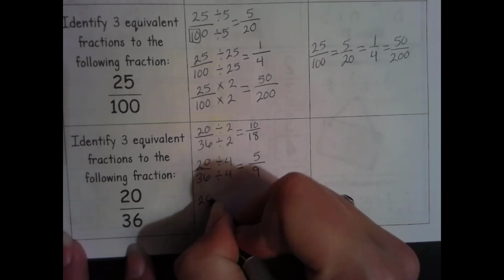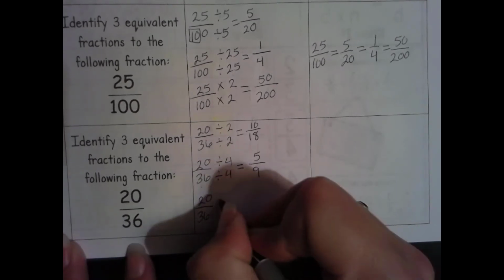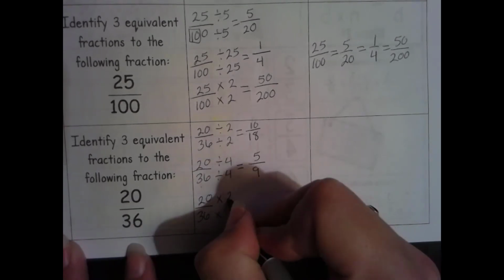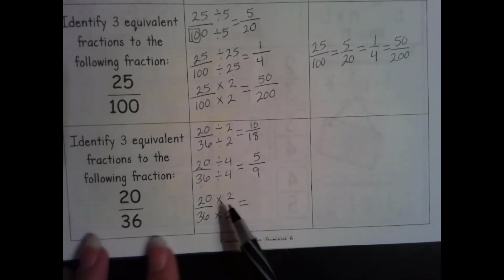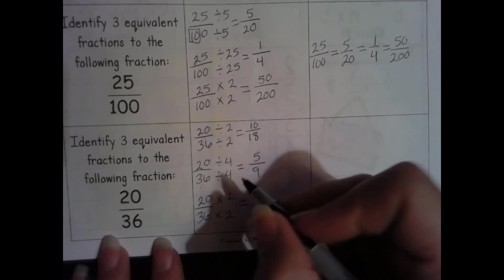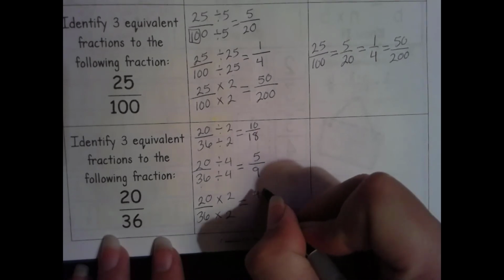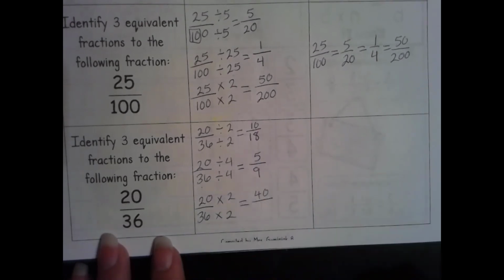Now there's no more I can divide by, so I'm going to go ahead and multiply. So I'm going to get even larger numbers, more pieces in there. But I'm going to multiply by 2 because it's easier, and it gets me an equivalent fraction. 2 times 20 is 40. 2 times 36.